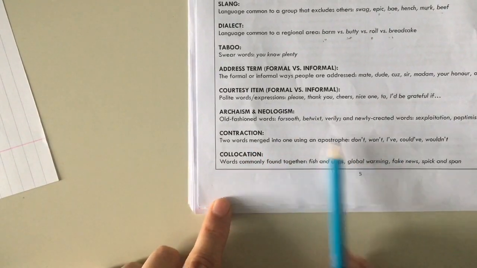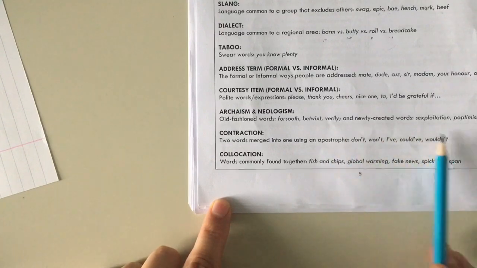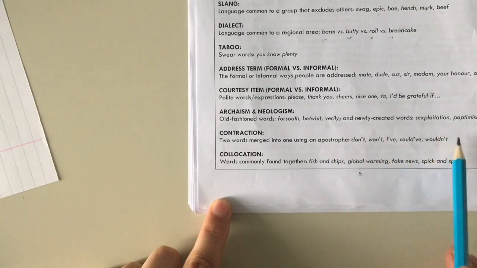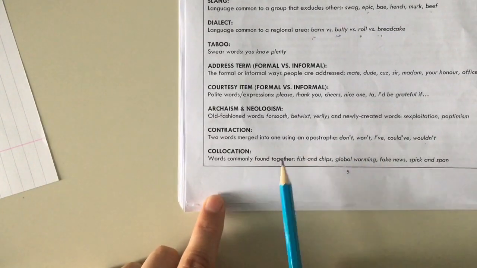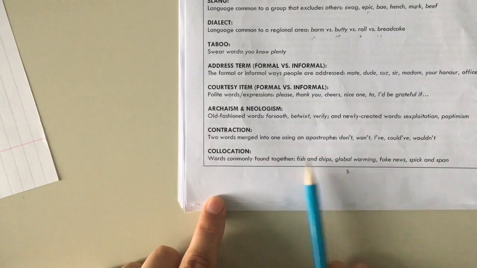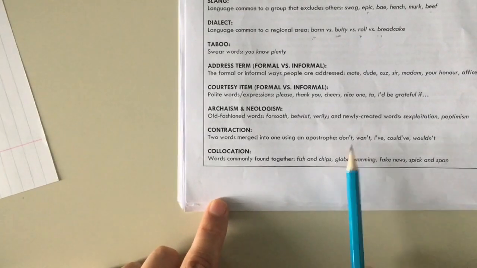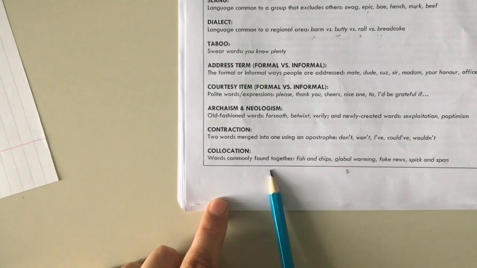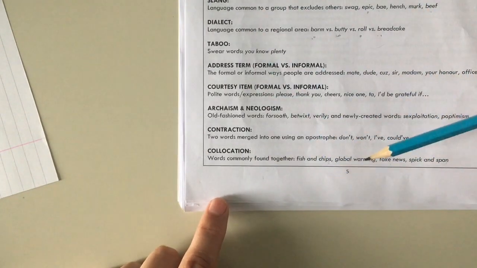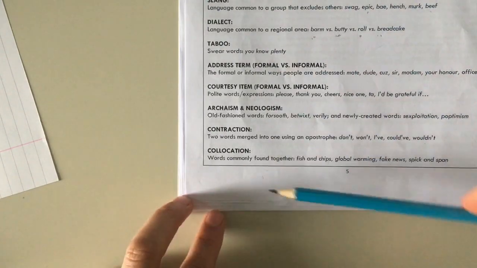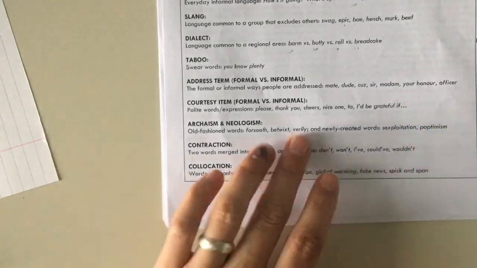Contractions, merging two words together: don't, won't, I've, could have, would have, and wouldn't. Obviously, you don't tend to do those in formal texts and essays, but you do use them in general everyday communication. And then collocation, these are quite nice actually, words that traditionally are attached together, so fish and chips, fake news, spick and span, words that you often find together. Okay, so those are some of the words. You're going to be tested on these. So I would recommend putting these into your glossary, rewriting them with your own examples so that you can really get to grips with them.